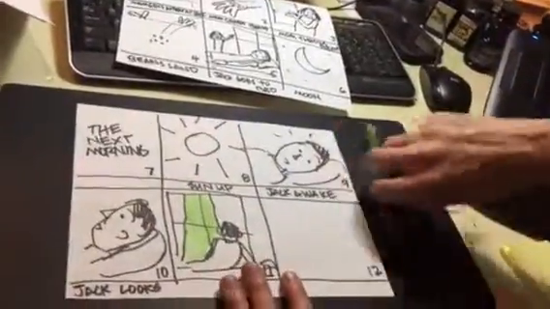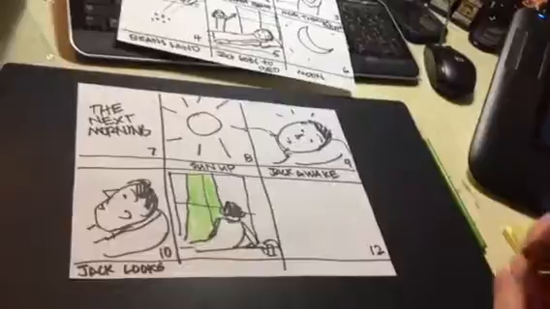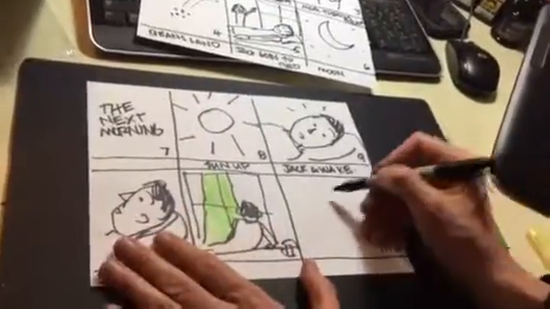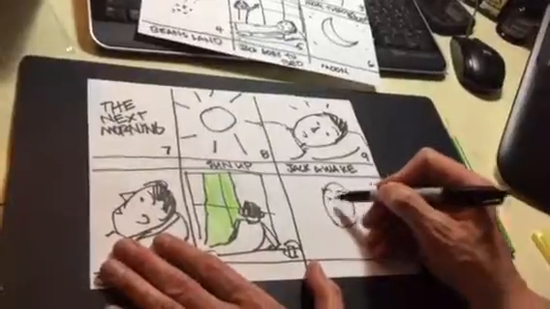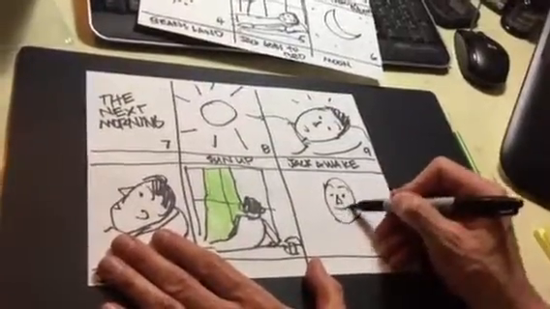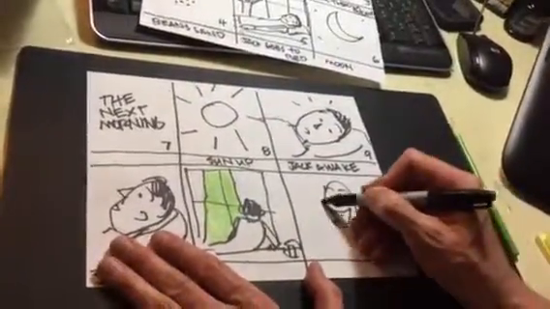And then lastly, what does Jack feel about this? You cut back to his close-up. He's amazed and happy.